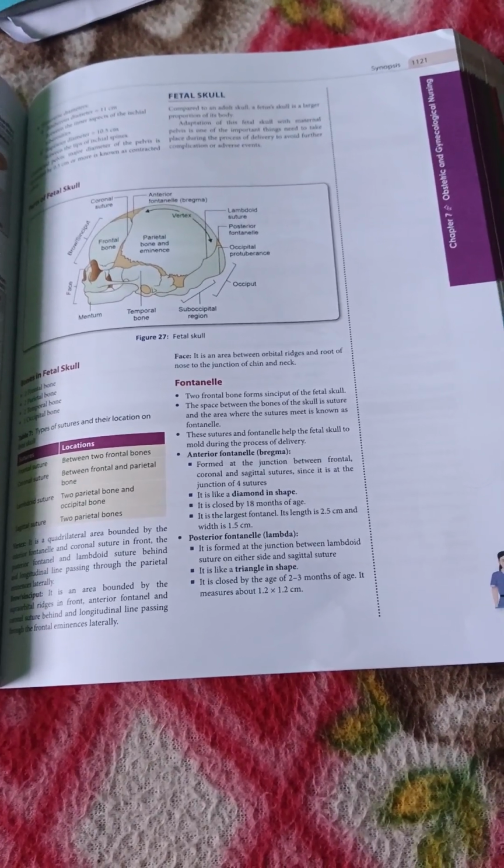Next one is posterior fontanelle. Another name is lambda. It is formed at the junction between the lambdoid suture on either side and sagittal suture. It is like a triangle in shape. It is closed by the age of 2 to 3 months. It measures about 1.2 into 1.2 centimeter.